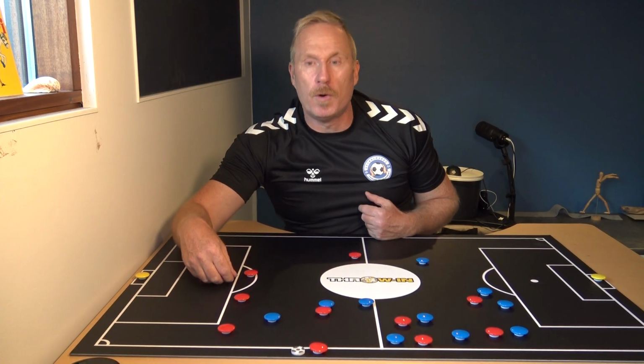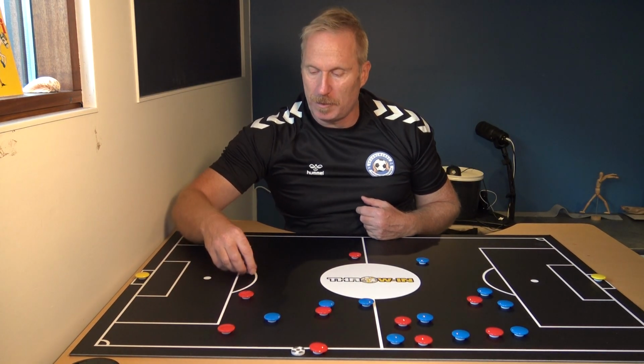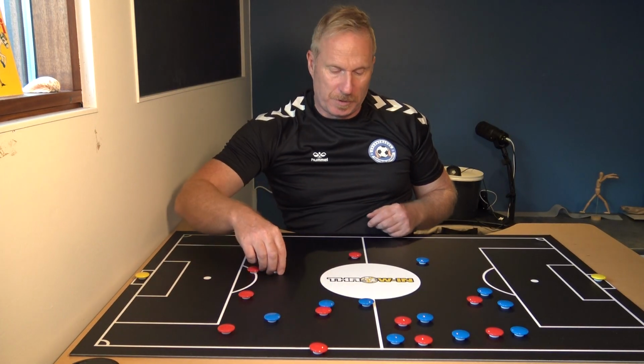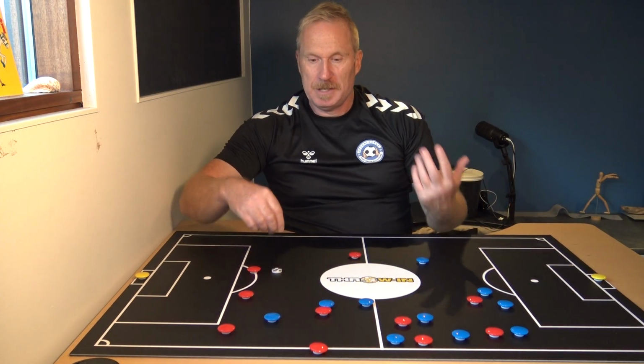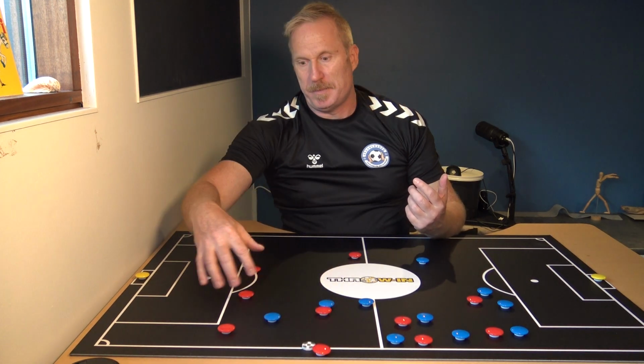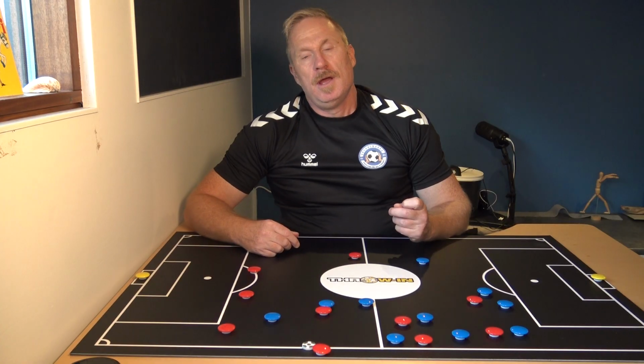Can you get the ball to this player here in the middle, or even here? It can make you have a lot of space over here, and then you can switch the play. The opposition will have a very hard time coming all the way over here. So you can use that to your advantage too. So remember to use the mini switch.